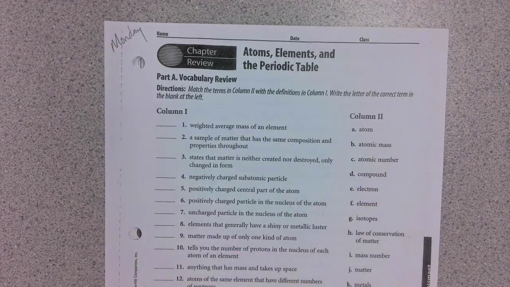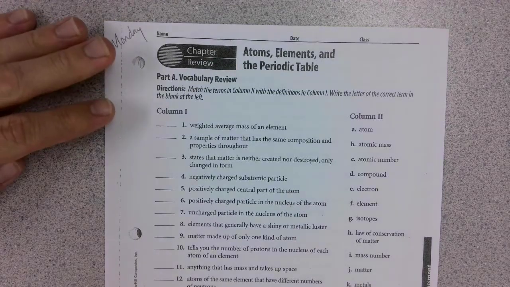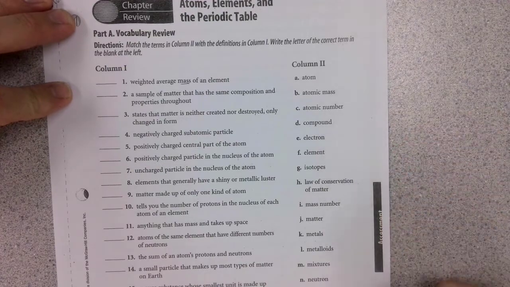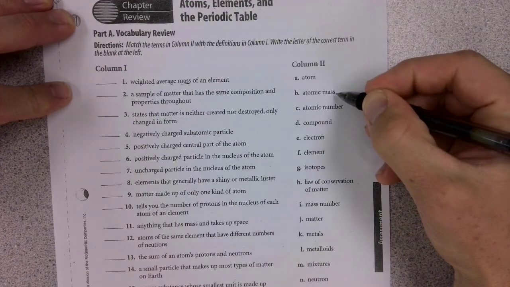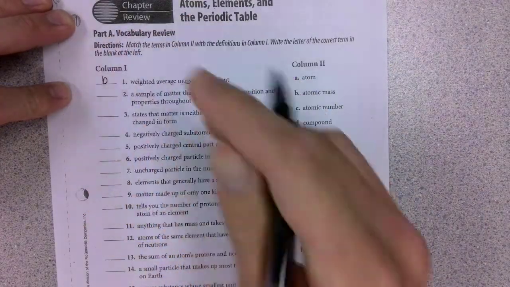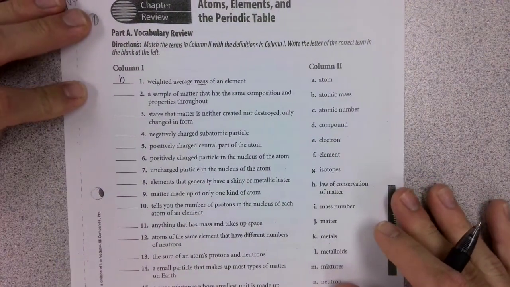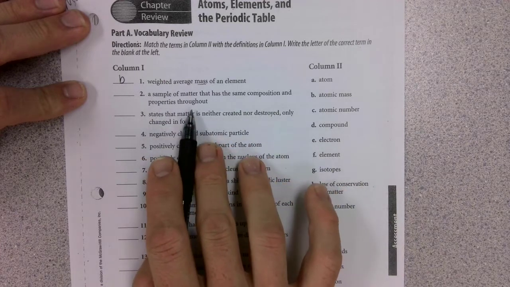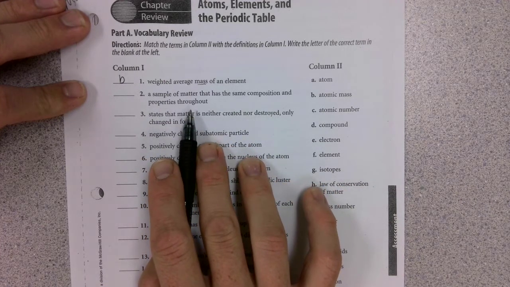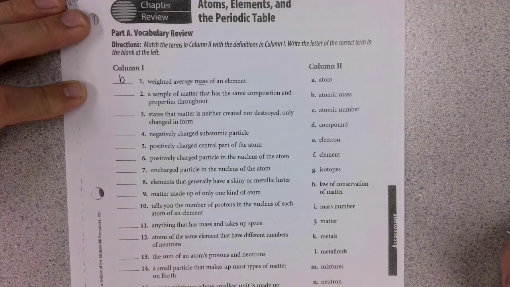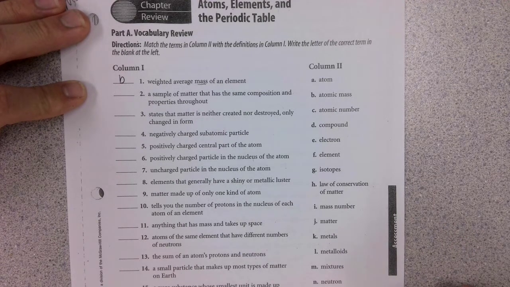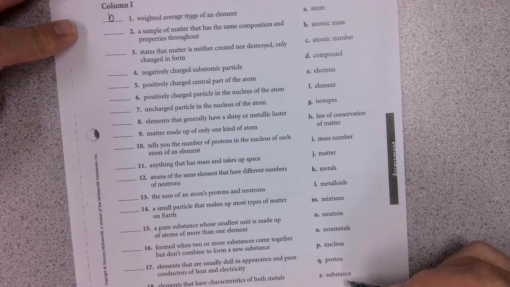Number 1, the weighted average mass of an element. When it talks about the average mass, we're looking for the different terms that would be associated with mass, and we have listed right here atomic mass. Number 1 is B. Number 2, a sample of matter that has the same composition and properties throughout. Now, this is what we learned in lesson 3. The same properties all throughout would be something described as a substance.